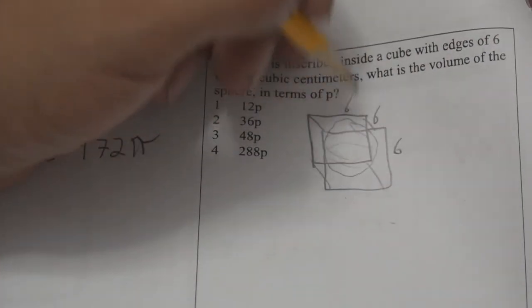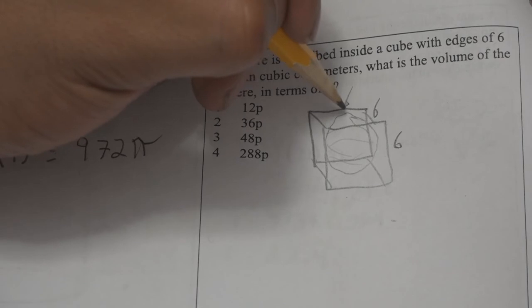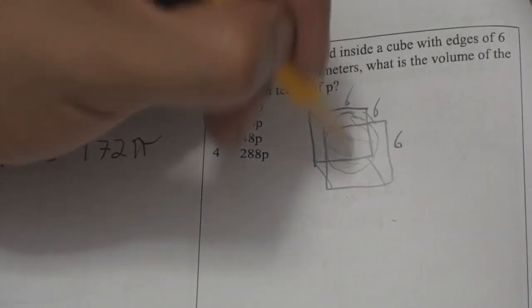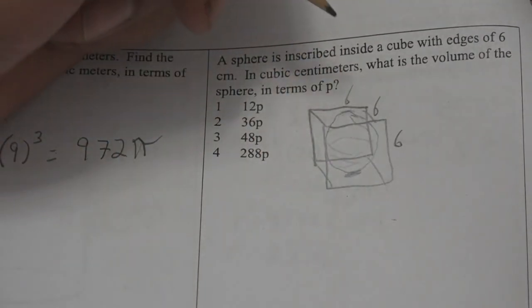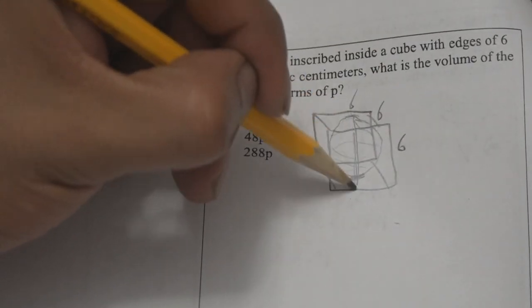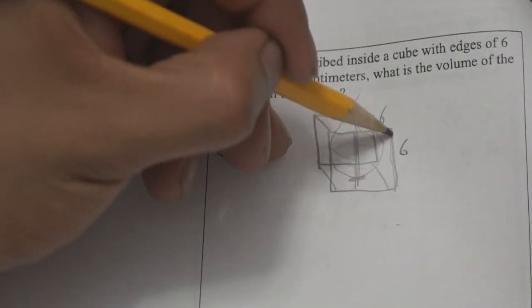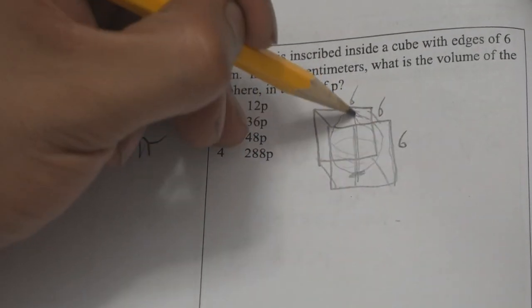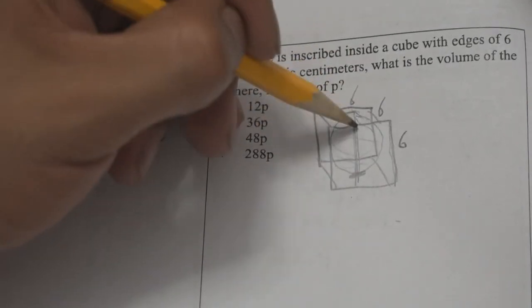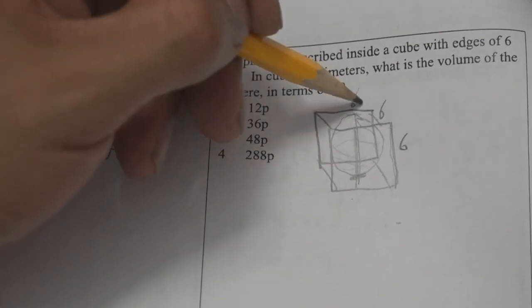Now, what is something peculiar about this? When they say inscribed, that means this sphere right here is touching the ceiling and is also touching the floor. So this right here is a diameter, the same height as this, the same length as this. So the diameter of the sphere is 6. Therefore, the radius is 3.